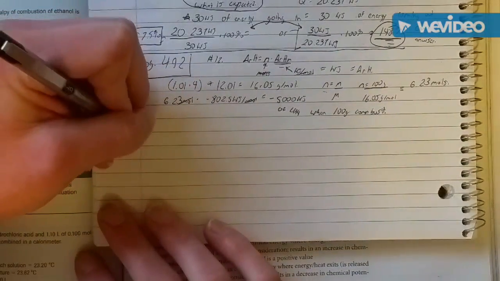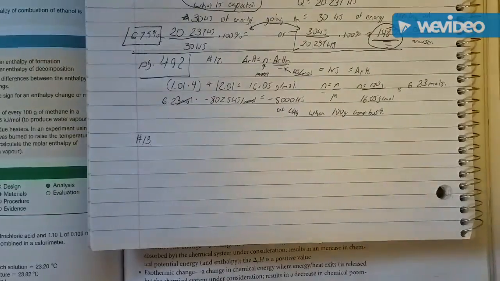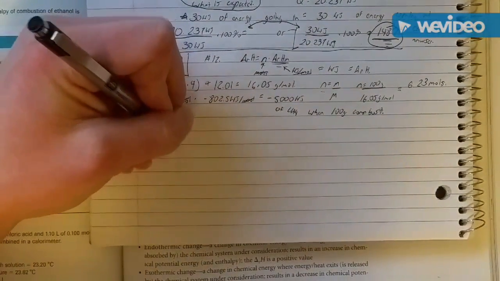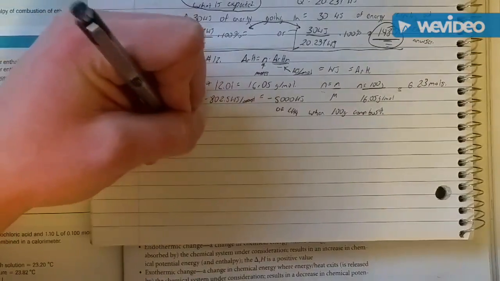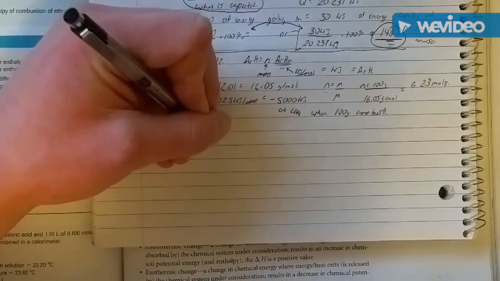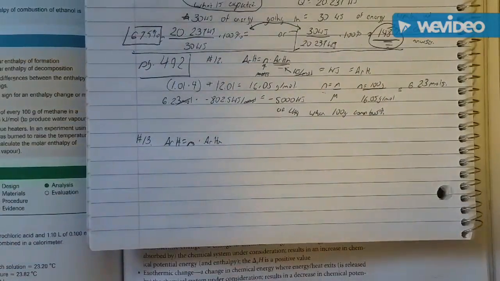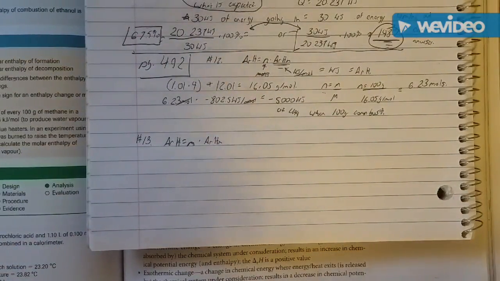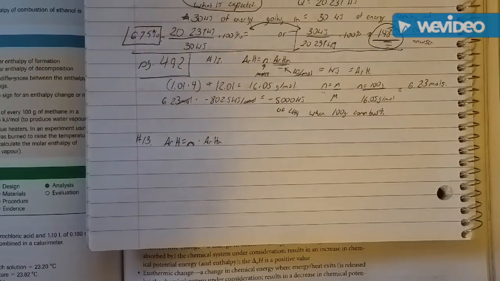Number 13 is another molar enthalpy question. So we can just write out our formula. Delta RH is equal to moles times delta RHM, which is our molar enthalpy. Methanol is one type of fuel that is used in fondue heaters. In an experiment using a simple tin calorimeter, 2.98 grams of methanol was burned to raise the temperature of 650 grams of water by 20.9 Celsius. Using the evidence, calculate the molar enthalpy of combustion of methanol.